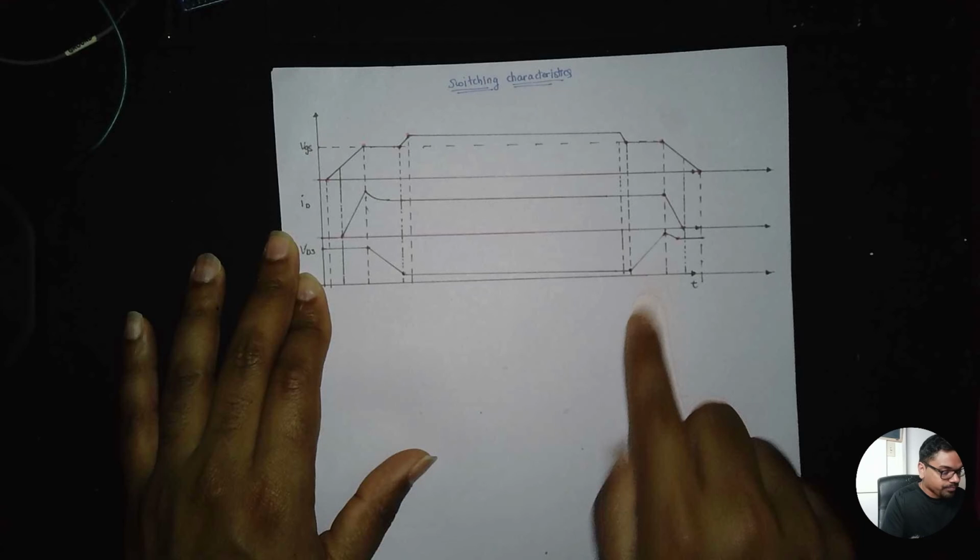But what happens when you apply a gate to source voltage? What is the effect of what's happening? There's something called the Miller effect, and I'll talk a little bit more about the Miller effect. How does current go from drain to source? What is the reverse recovery time, and why is there a sudden peak and an offshoot over here? What happens during the Miller effect time? What happens during conduction time, and what's happening once it's turned off?